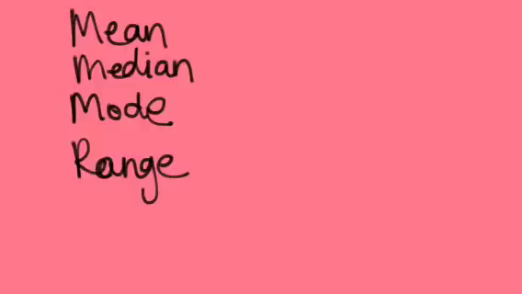Alright, welcome guys, and today we are talking about some different terminology which has to do with data collection, and that is mean, median, mode, and range. And we have been covering these a little bit. Let's review what these words mean because you're going to need to use them.